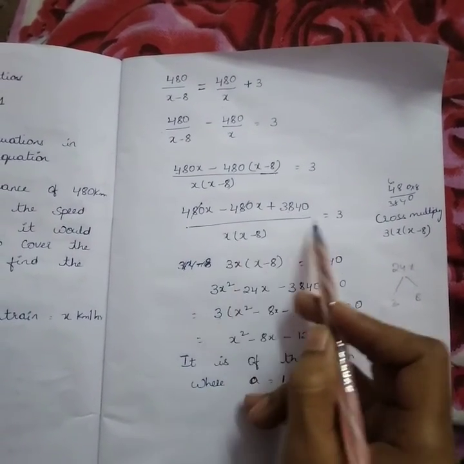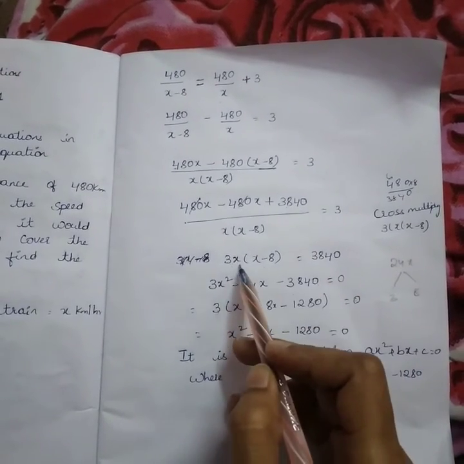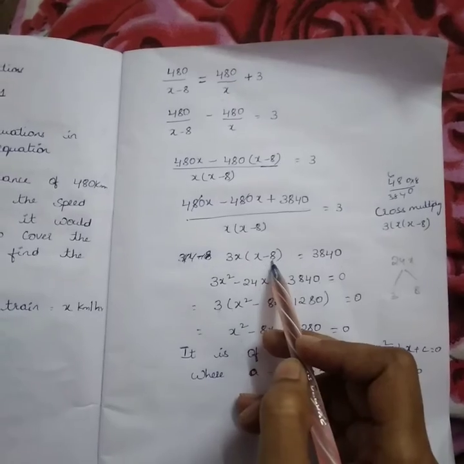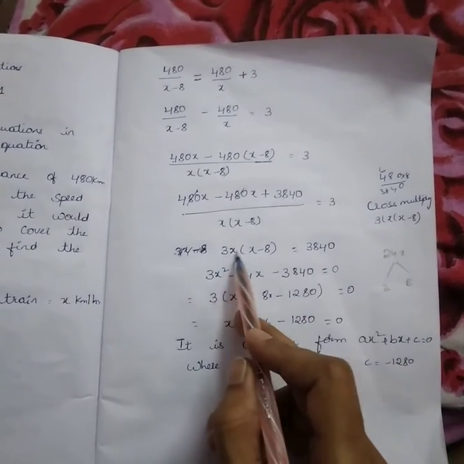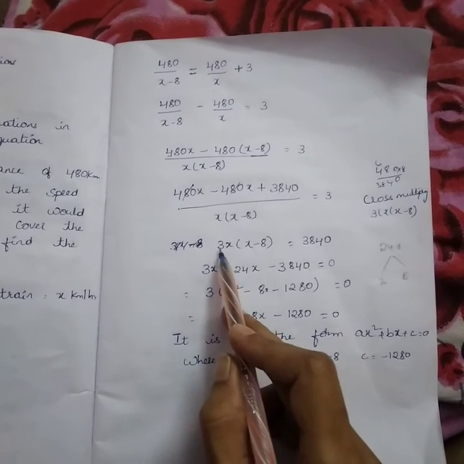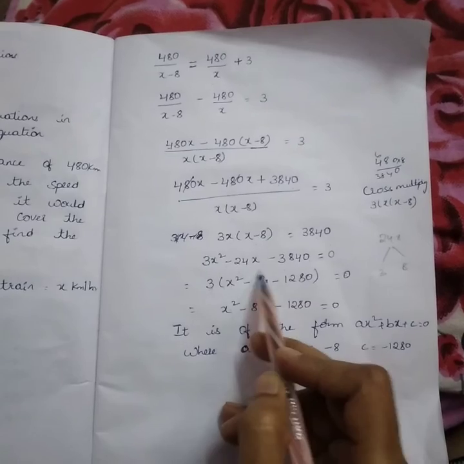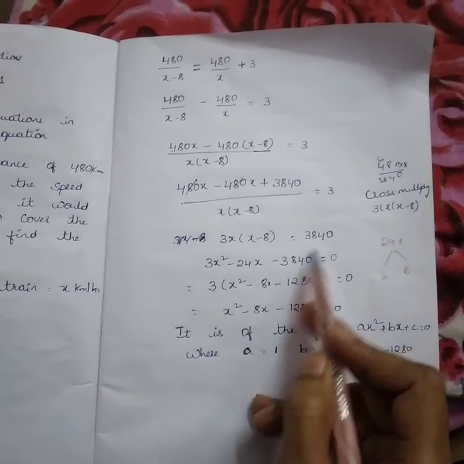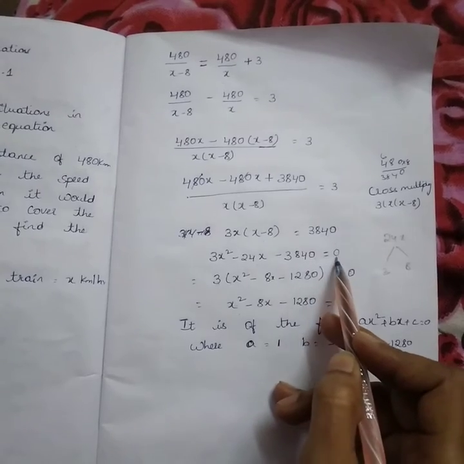Cross multiplying, 3x into x minus 8 is equal to 3840. 3x into x is 3x square, 3x into minus 8 is minus 24x. Here I am taking 3840 to the left hand side, so it will become minus 3840 is equal to 0.